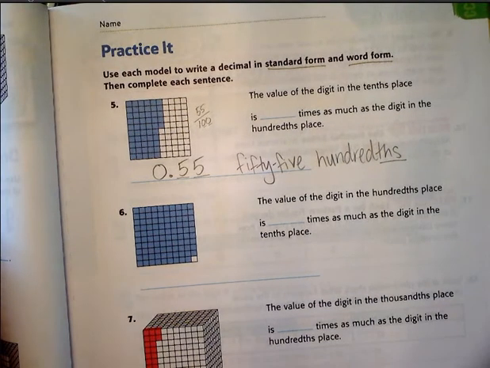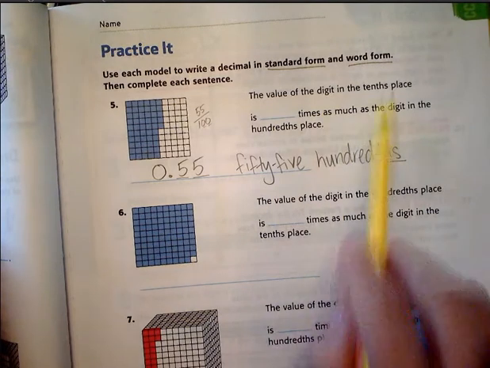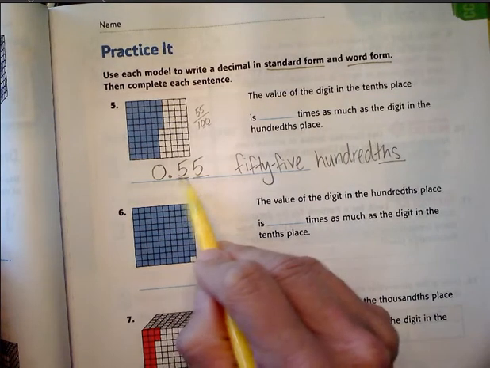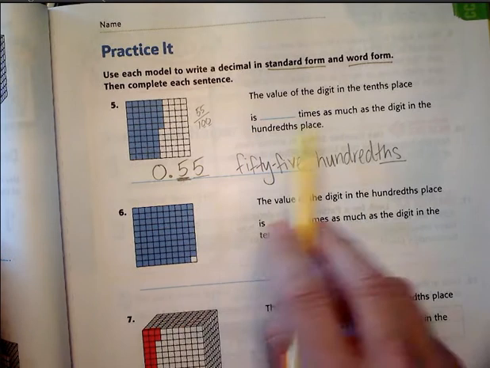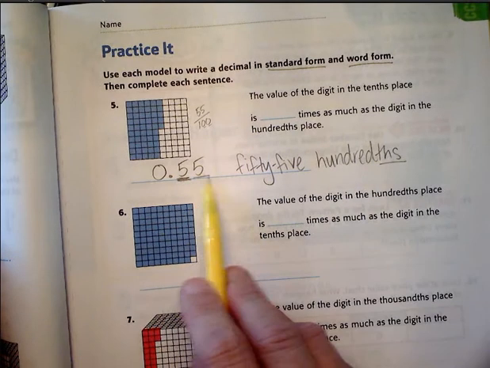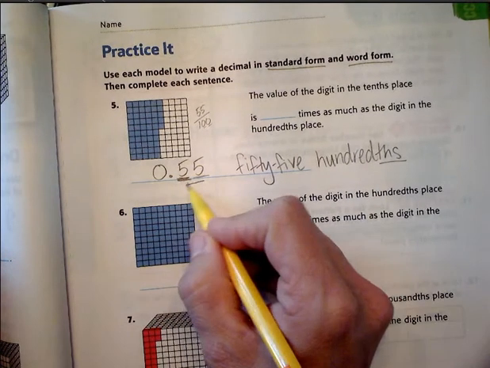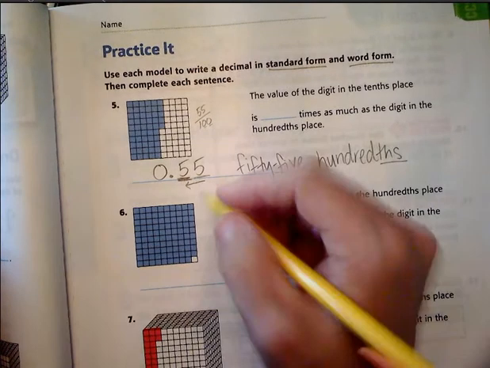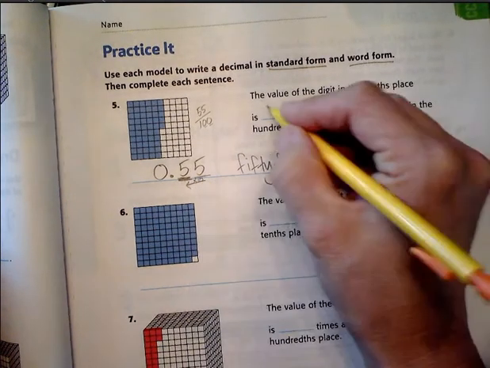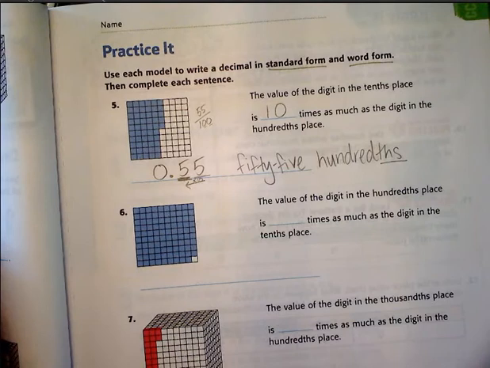Okay, so the value of the digit in the tenths place, that's this one, is how many times bigger than this one? Well, we moved this way. So how many times bigger is it? 10 times. 10 times bigger.